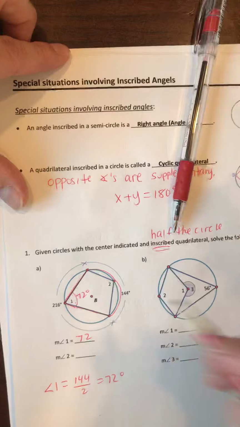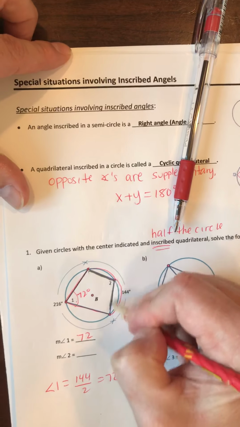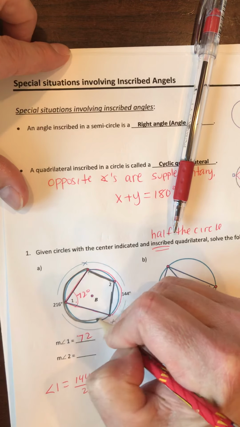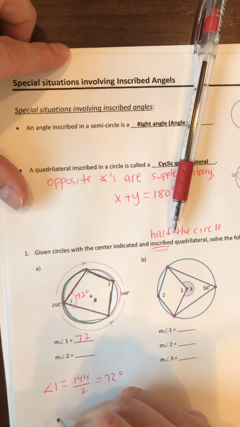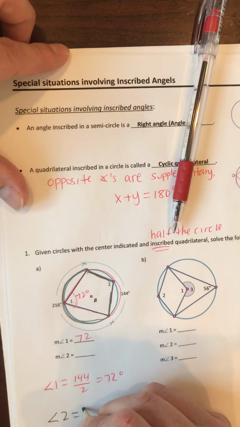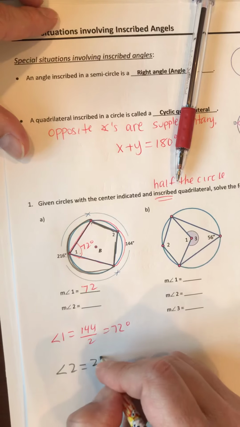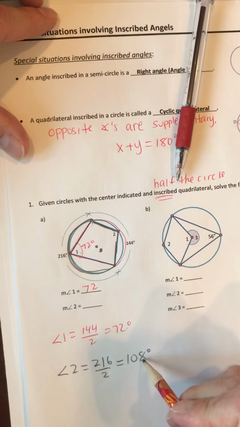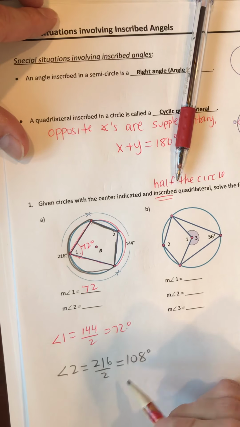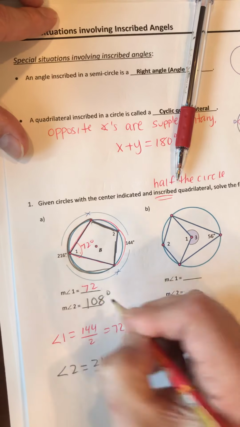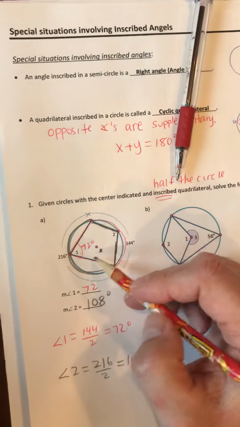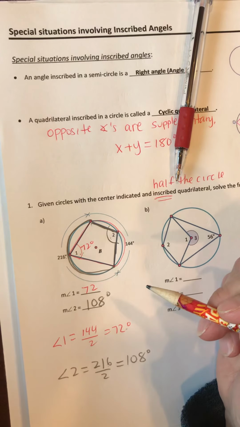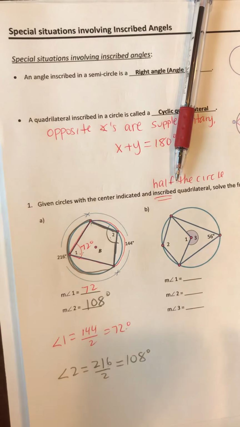Now, angle 2 is formed by these two chords, which is going to match that arc, which is the 216. So angle 2 is going to be half of 216, which is 108 degrees. And if you look, 72 and 108, that's 180. That's supplementary. So if you have a quadrilateral inscribed in a circle, the opposite angles are 180 together, all right?